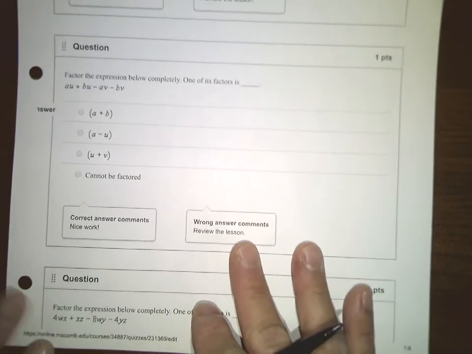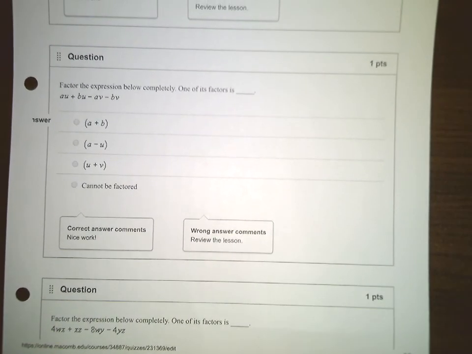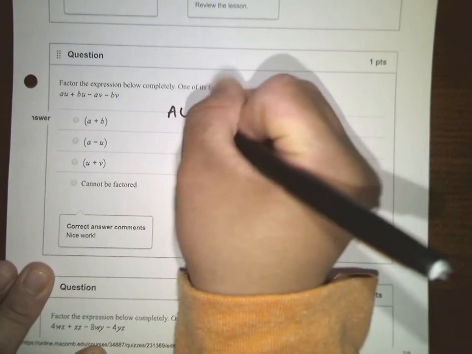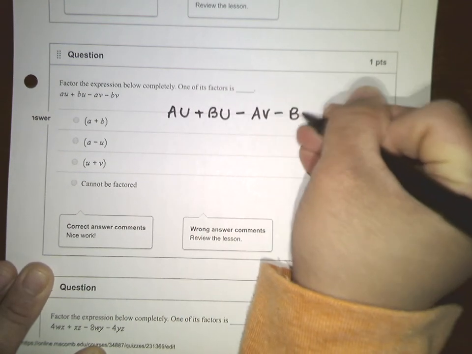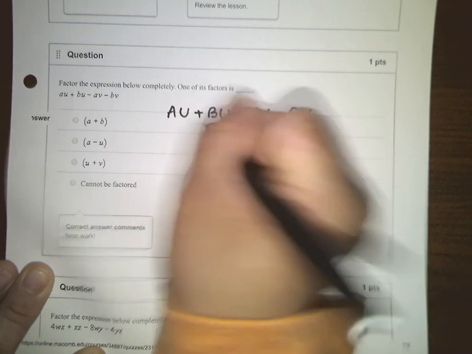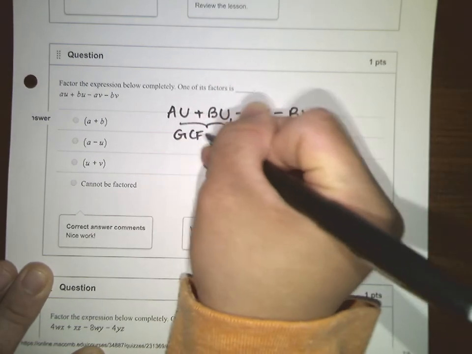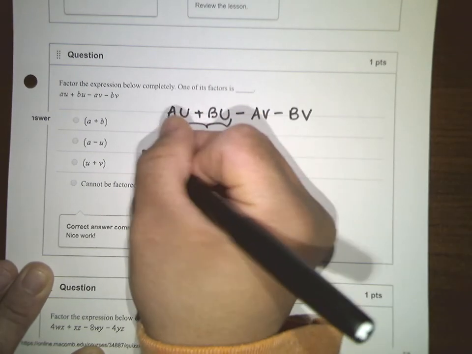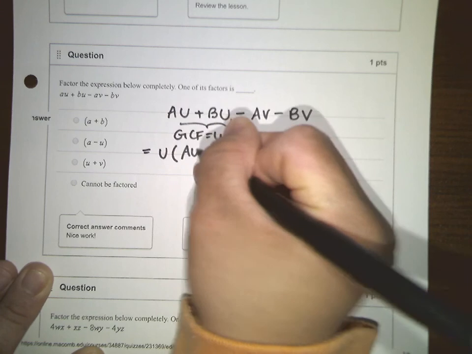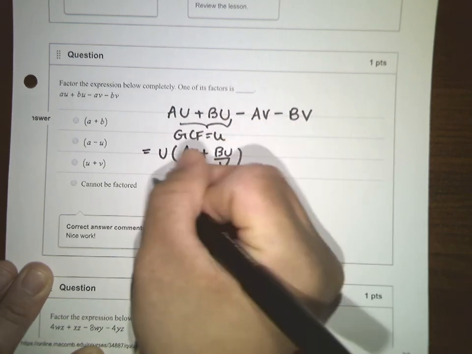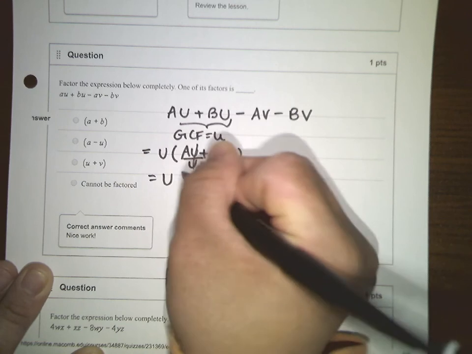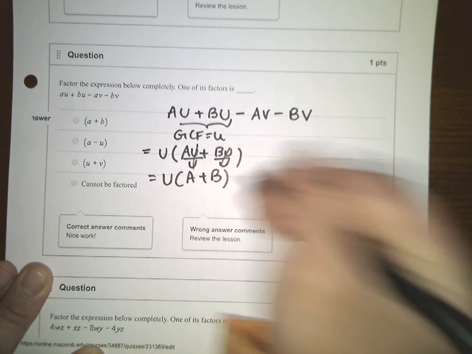All right, let's try again. Factor the expression below completely. So we have AU plus BU minus AV minus BV. So here we have a GCF of U. So it is U times (AU plus BU) over U. If I divide out the U's, I have U times (A plus B).